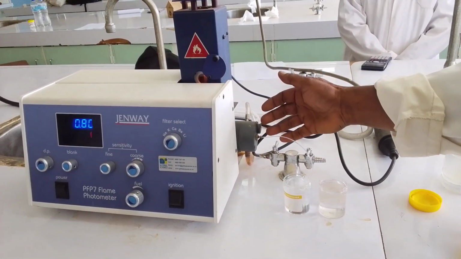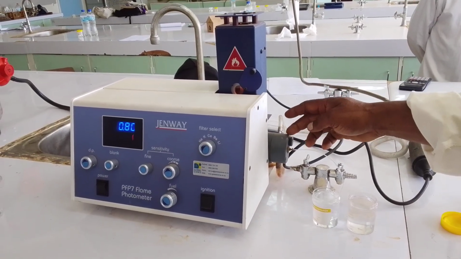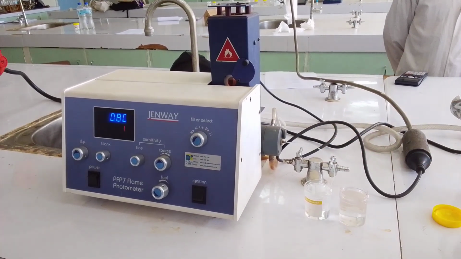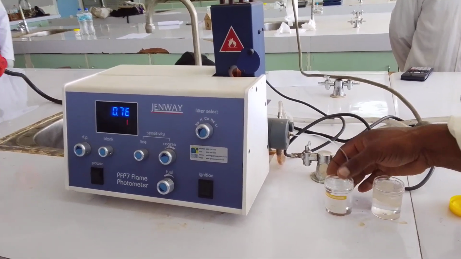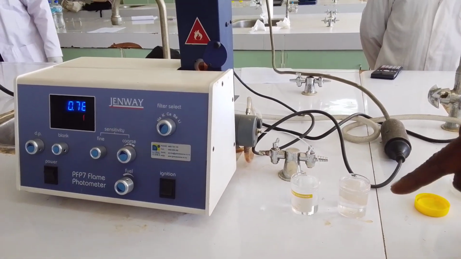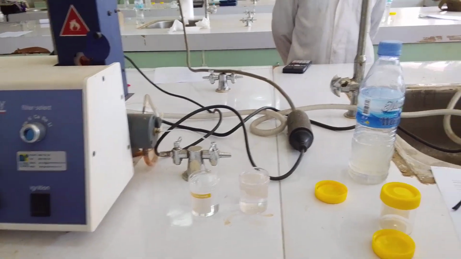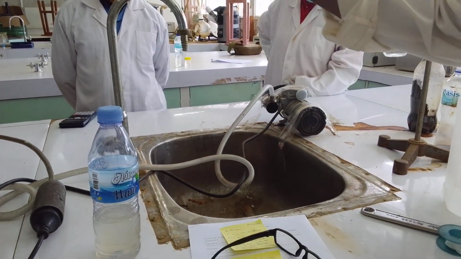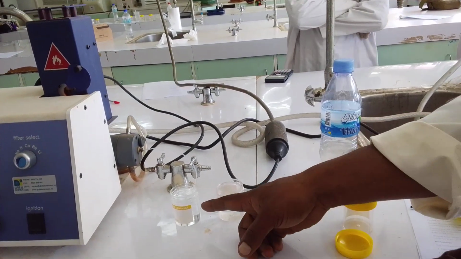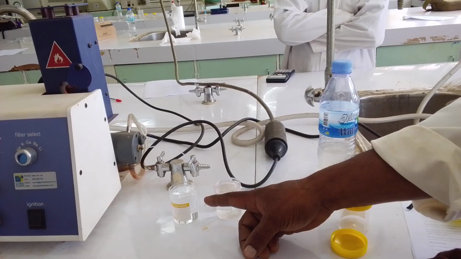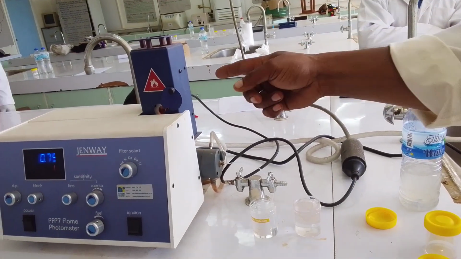This section of the flame photometer is called a nebulizer. The capillary tube: you dip the capillary tube into the sample to suck up the sample. The sample is taken in with the aid of the pump. The pump causes suction in the nebulizer. It sucks in the sample from the sample bottle. When it goes in, the air sprays it into the flame.